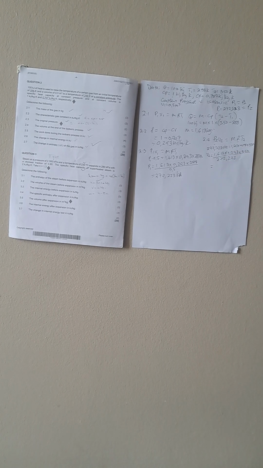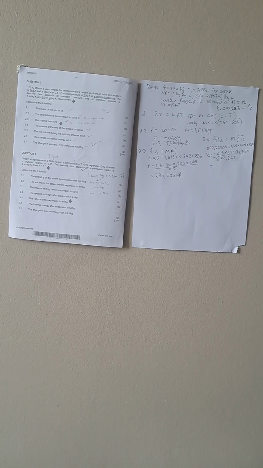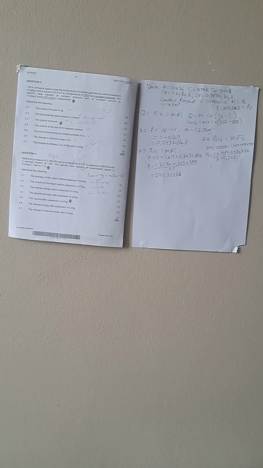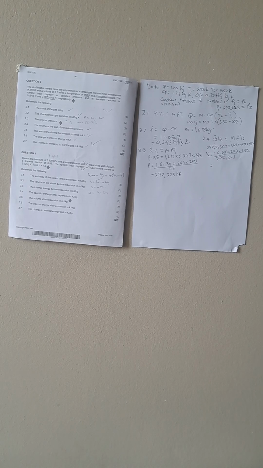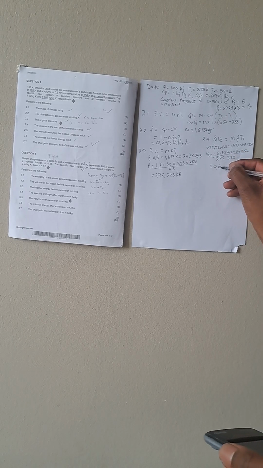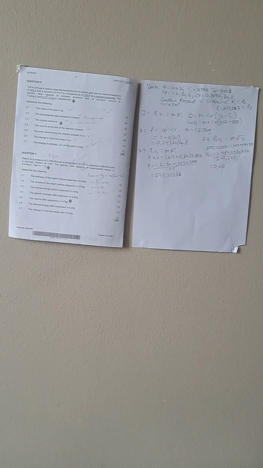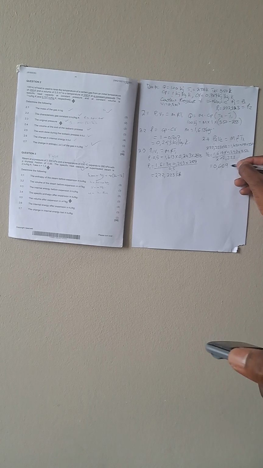So let's get our value of V2: 1.613 times 0.293 times 350, all divided by 272.223. We are getting our V2 as 0.609 meter cubed. So that's what we are getting as our volume.